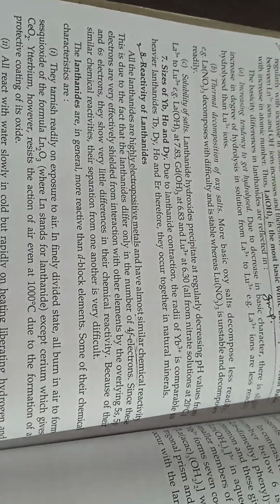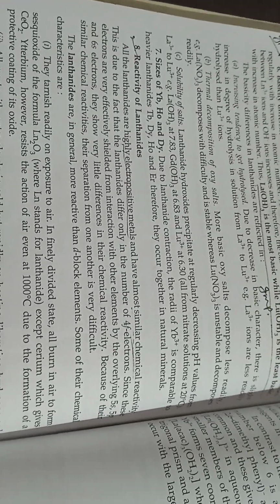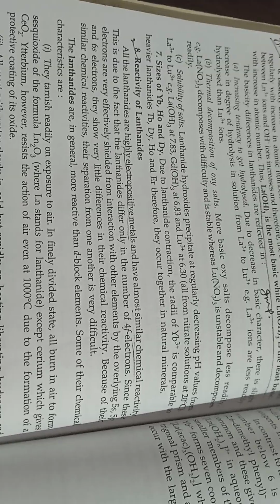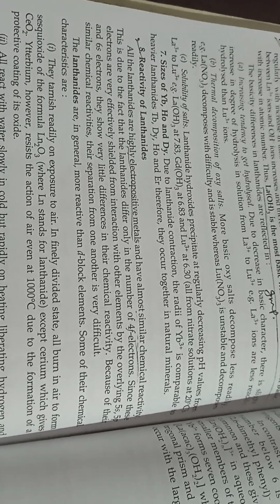Seventh is size of some elements. Due to lanthanide contraction, the radius of Yb3+ is comparable to the heavier lanthanides Tb, Dy, Ho and Er, therefore they occur together in natural minerals.